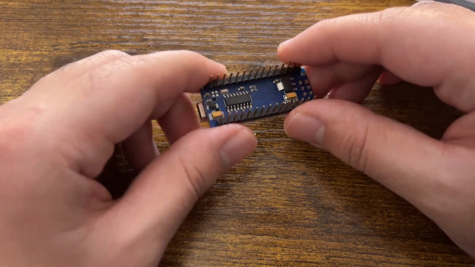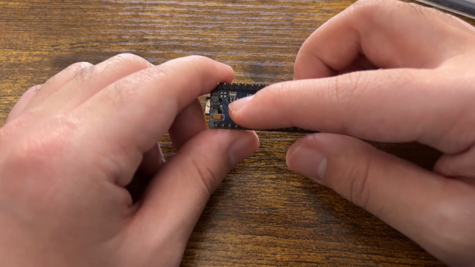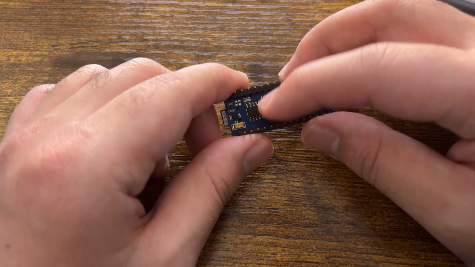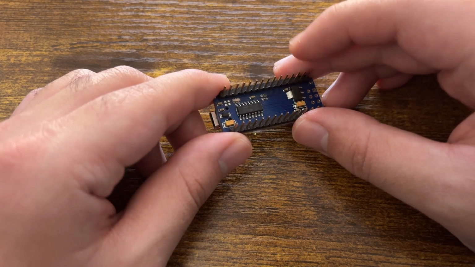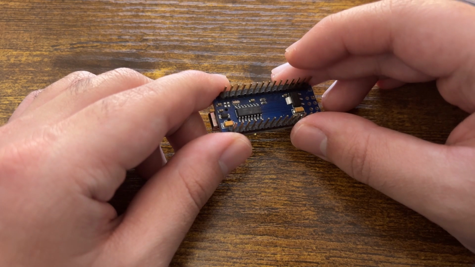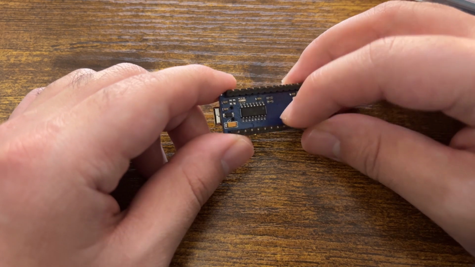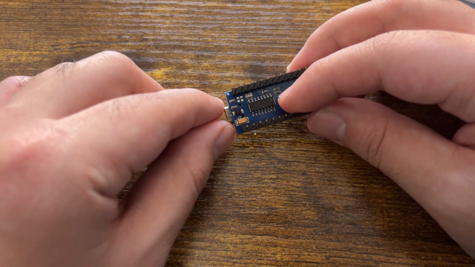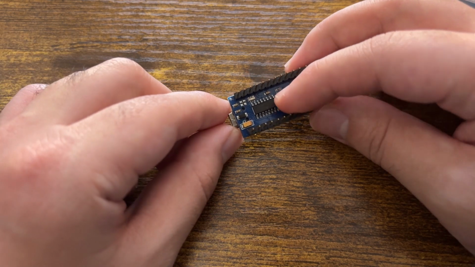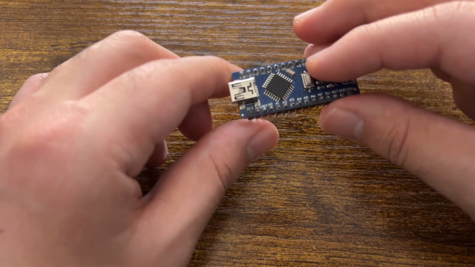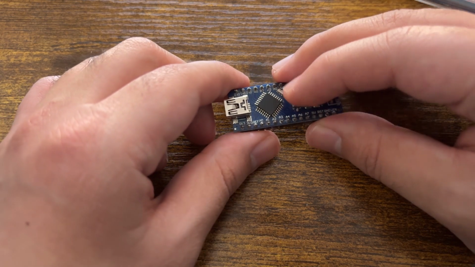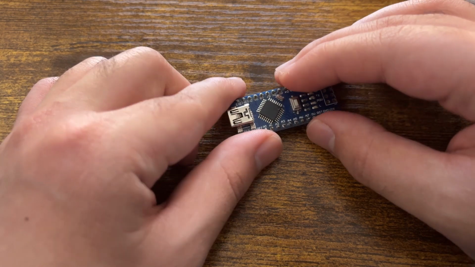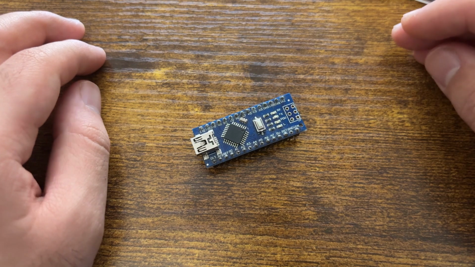So what else do we have is this IC, which is an integrated circuit. And this integrated circuit is a USB to serial converter. So what this means is it will translate the protocol of USB to serial so that our microcontroller, this one, can understand what we mean by the code, or what these zeros and ones mean.